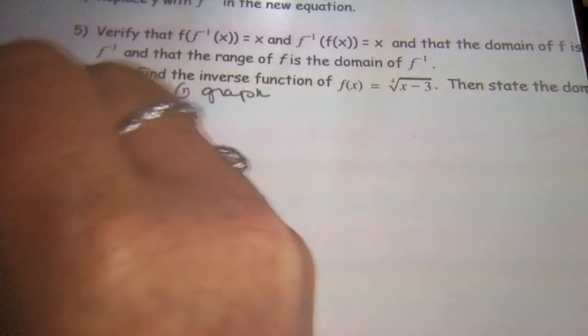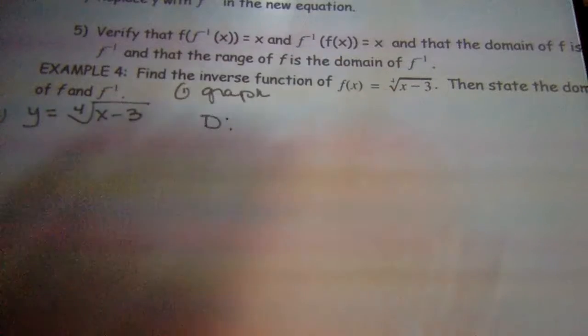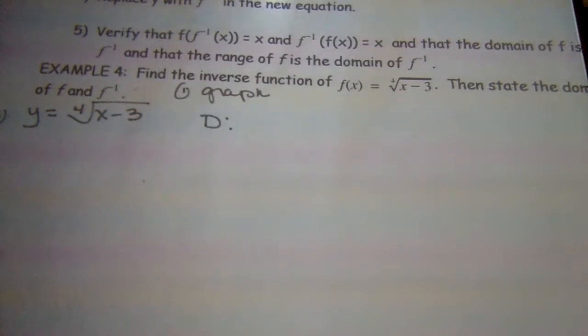So number 1, you graphed it first. Number 2, what's the domain here? Okay, here's what this graph looks like.